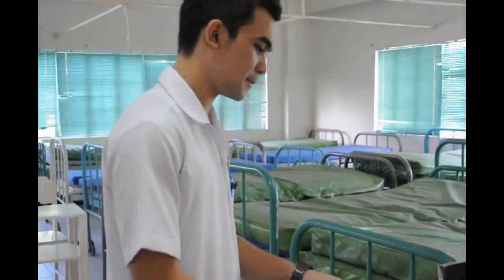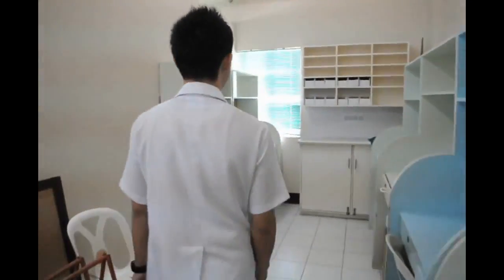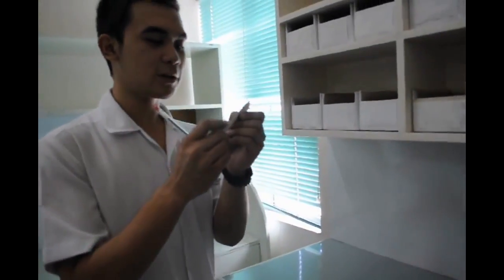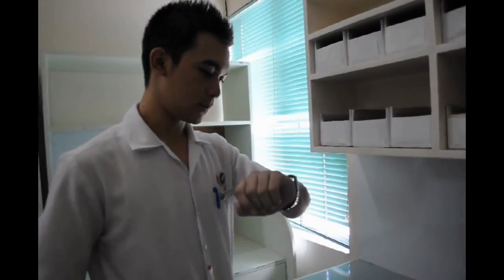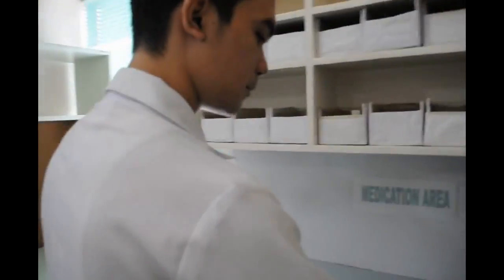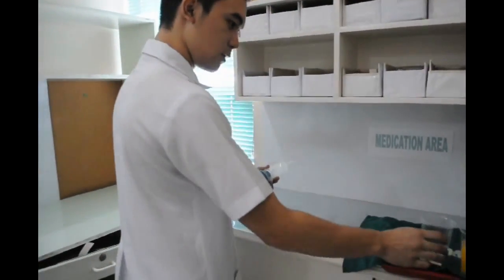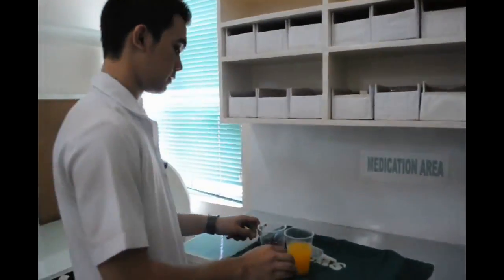Here's the medication ticket. NGT feeding at 3 o'clock. Oh, it's almost 3. I need to prepare now. The water, the blenderized feeding. Okay, and of course, the medication kit.